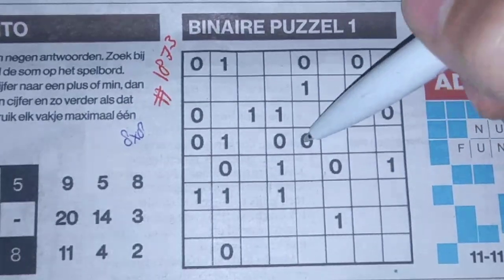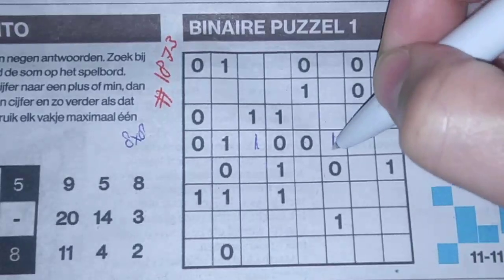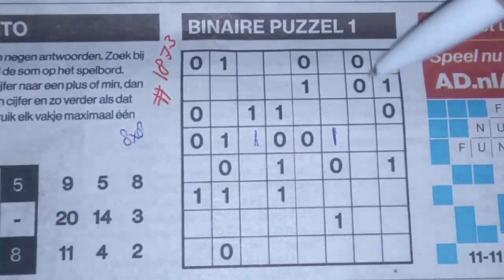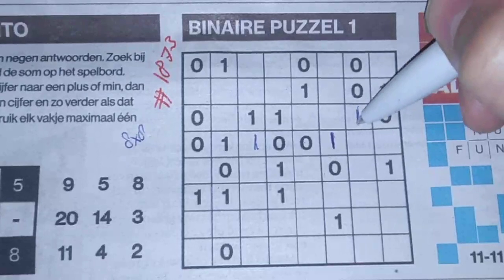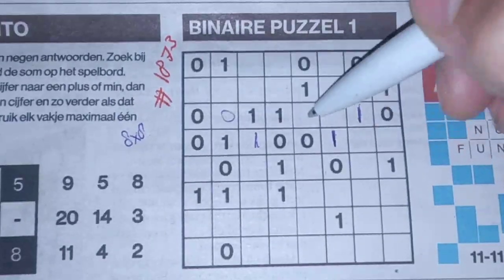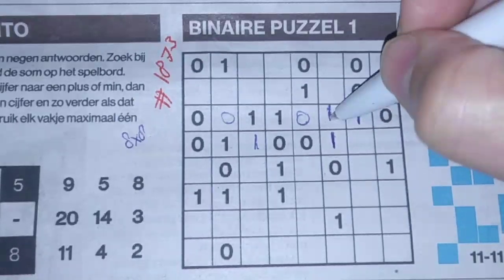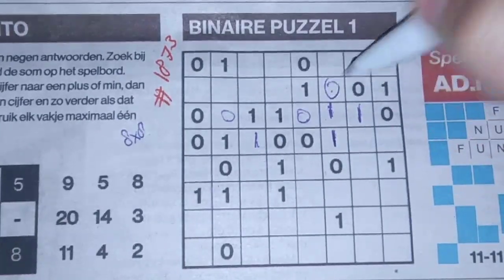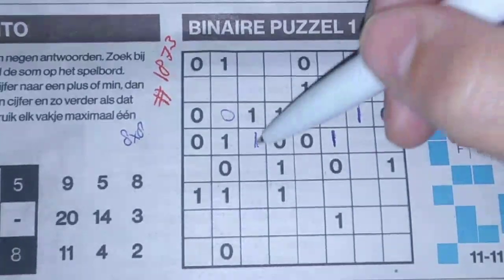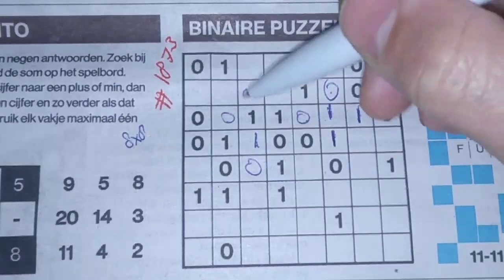Alright, double 0, here 1, there 1. Double 1, here a 0, there a 0. We have now 4 0s, so the rest are 1s. Double 1, here a 0, there a 0.